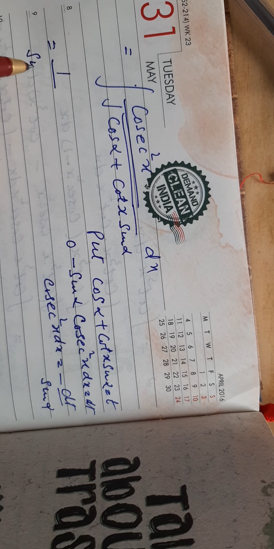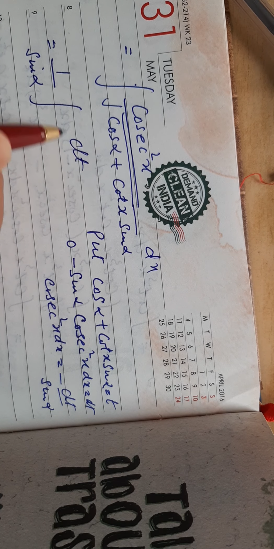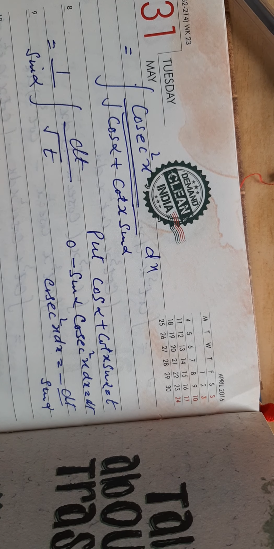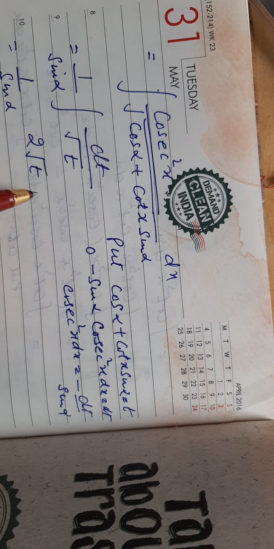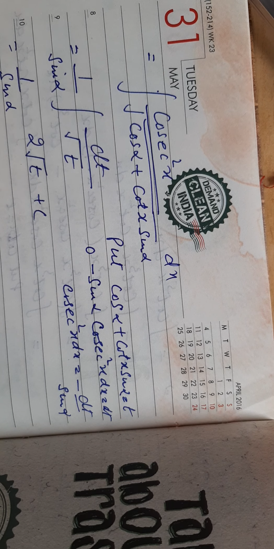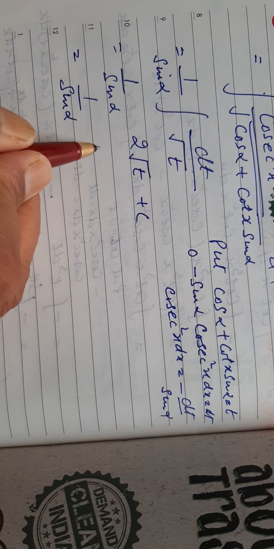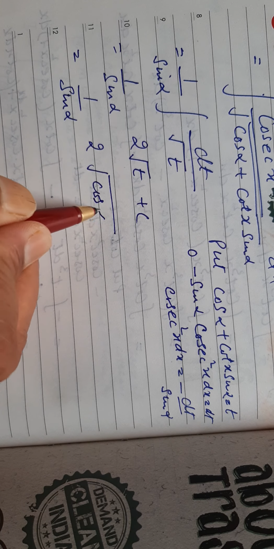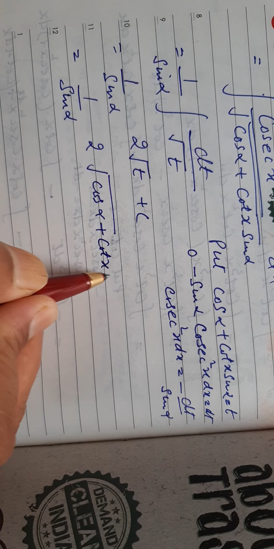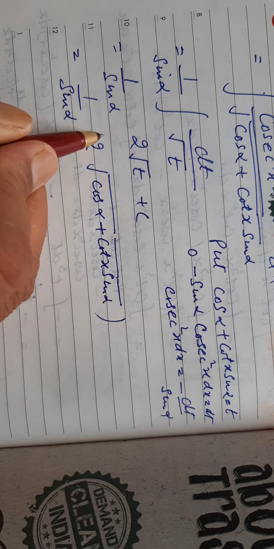1 upon sin alpha we take outside, this is dt upon under root t, and the integration of 1 upon under root t is 2 under root t plus c. So 1 upon sin alpha, 2 under root t, substitute the value of t, that is cos alpha plus cot x sin alpha, plus c.